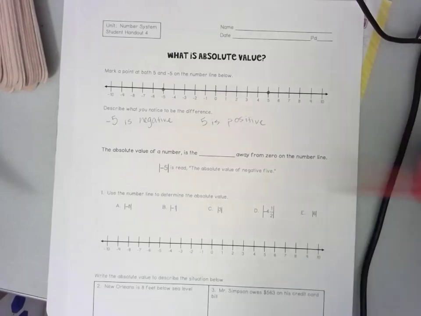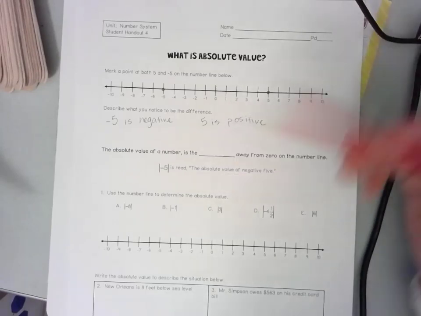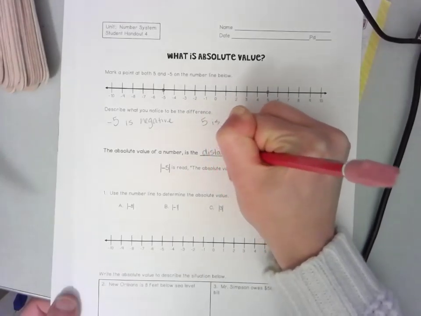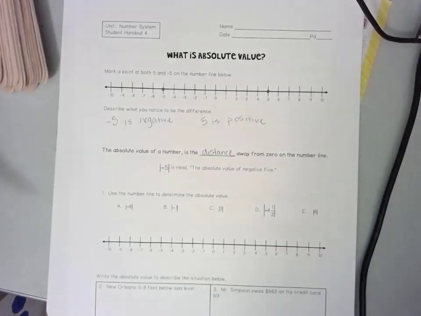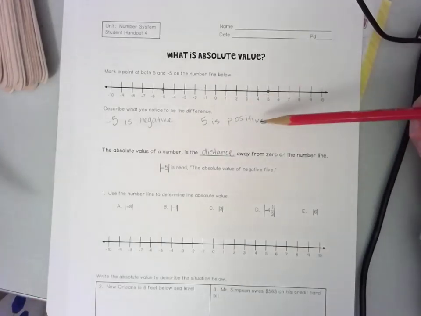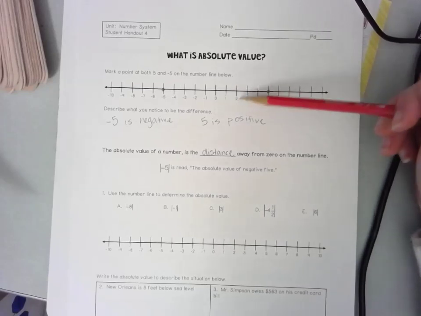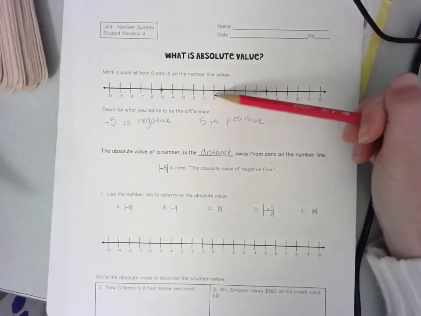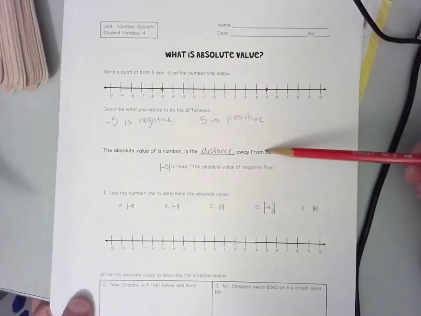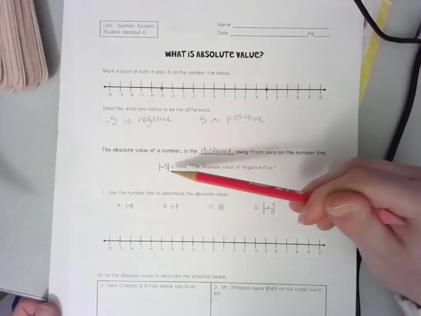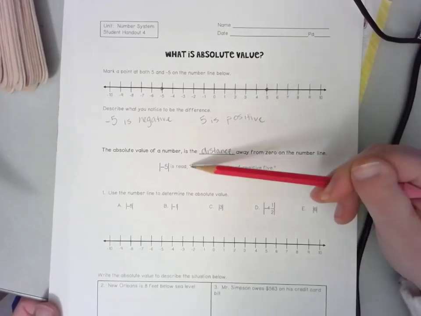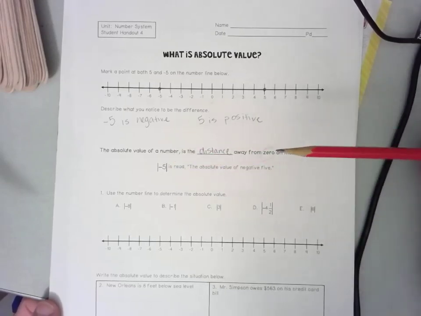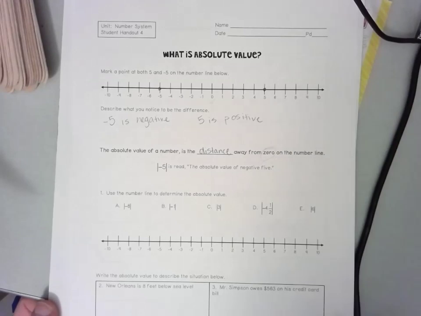So we're going to keep going. The absolute value of a number is the distance away from 0 on the number line. So if we go back up here, the similarity is that here's 0. They're both 5, 2, 3, 4, 5 away from 0. Absolute value is all about how far away from 0 is it. So the absolute value of -5 is written like this. Whenever you see those two vertical lines with a number inside, that is the notation for absolute value.